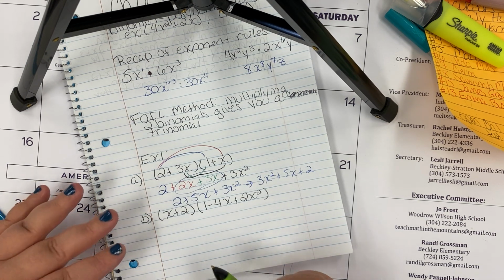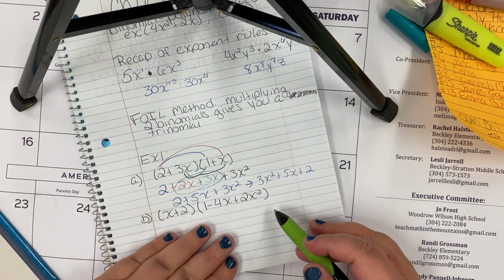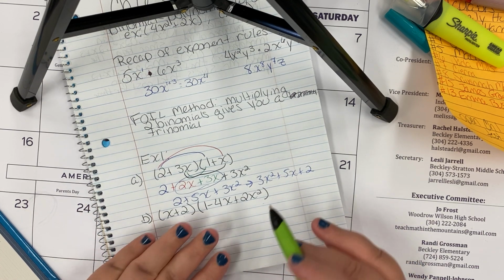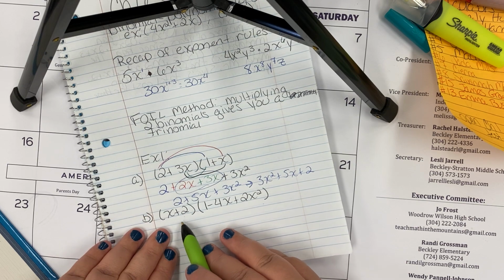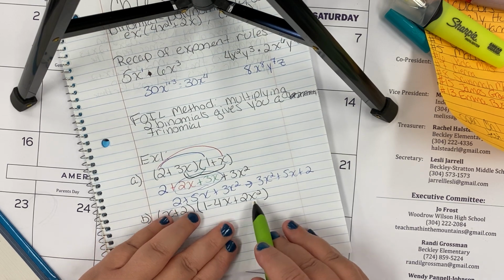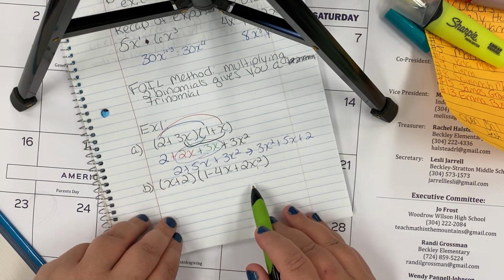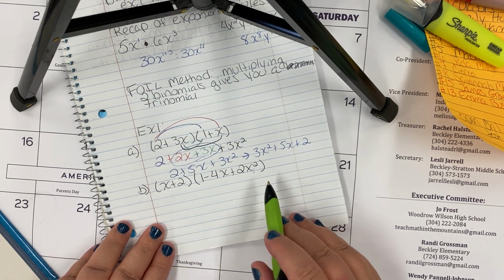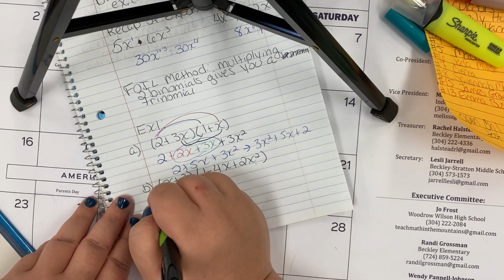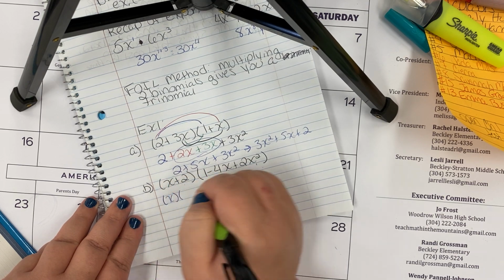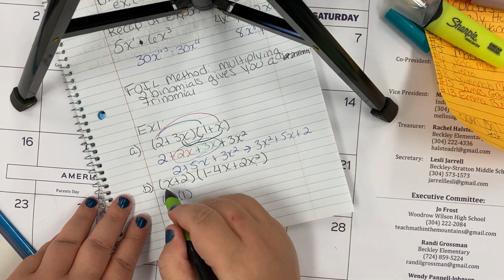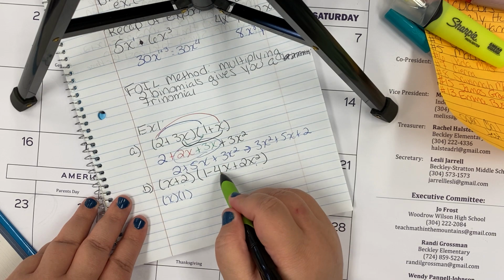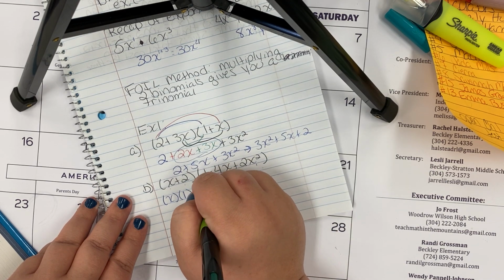Now, when you multiply a binomial times a trinomial, you're going to take everything that's in your binomial and make sure you multiply to each thing in the trinomial. So pretty much like the distributive property. So I'm going to take x times 1. I'm going to take x times a -4x.